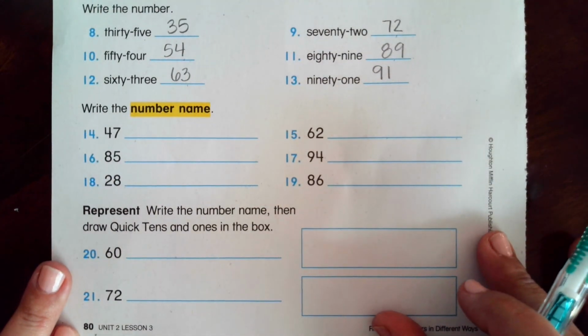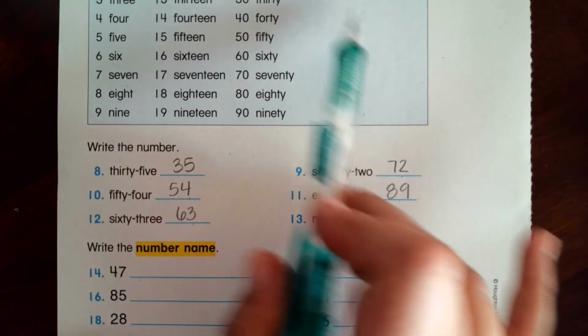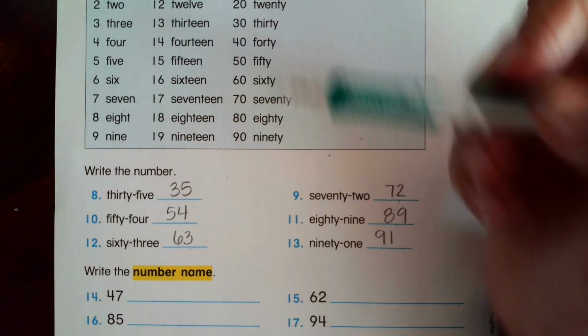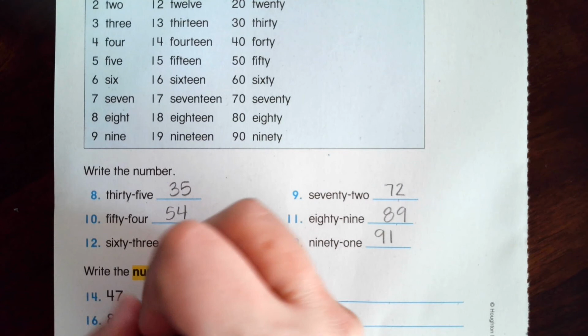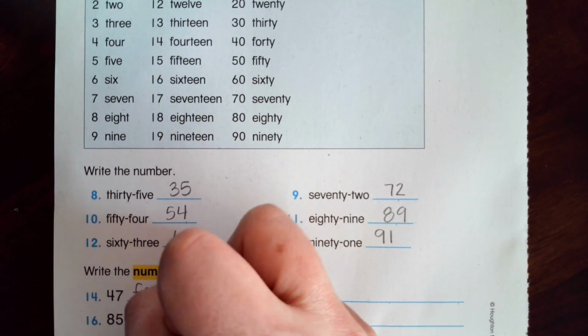Now it's switching things on you. It's giving you the number, and it wants you to use this blue box up here to write the name. So if I have the number 47, first I'm going to go find 40. It's right there. So I'm going to write FORTY.